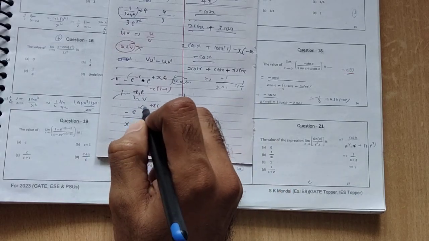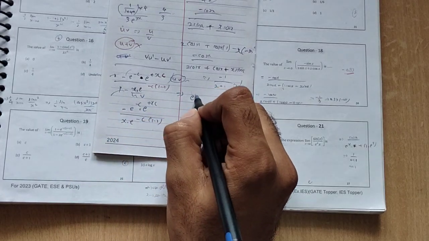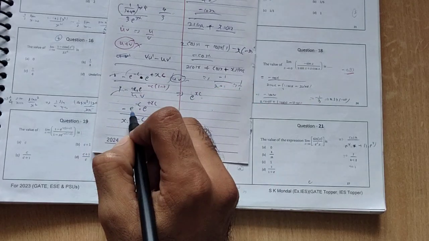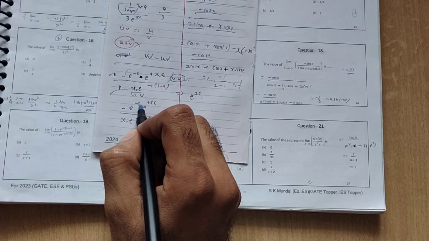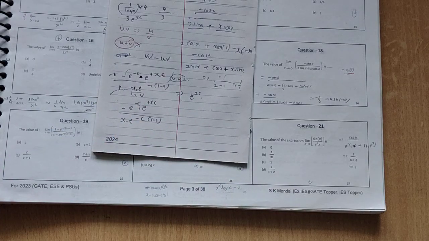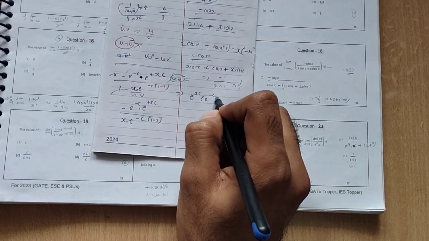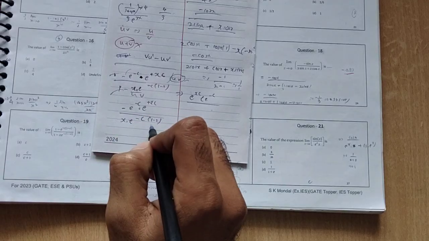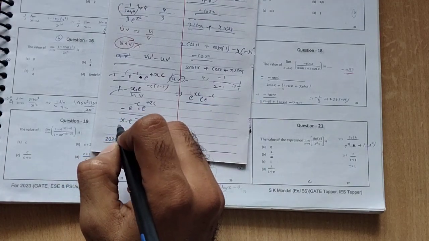While you differentiate, since this is constant, e power minus c will come, divided by this entire thing. Let us give it a try, this with respect to this.